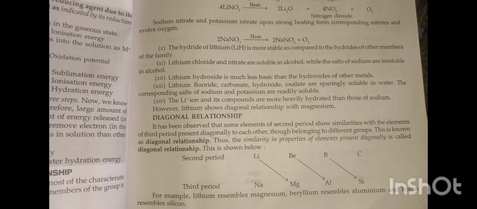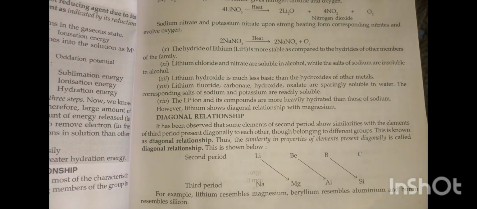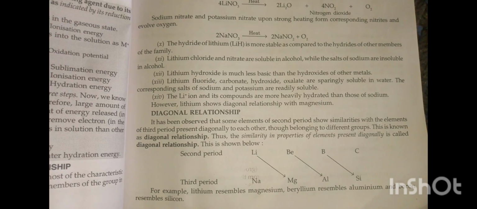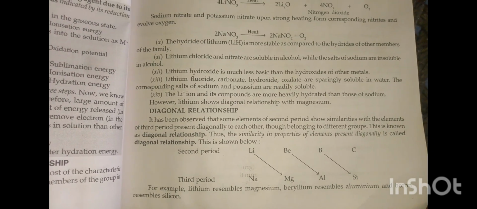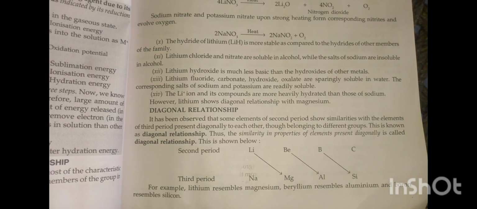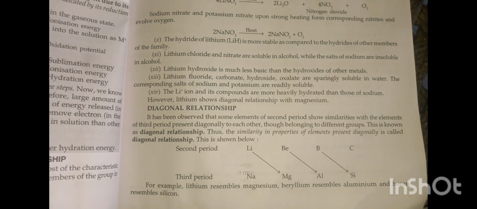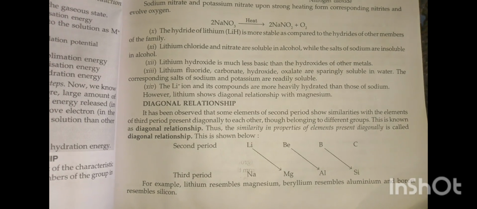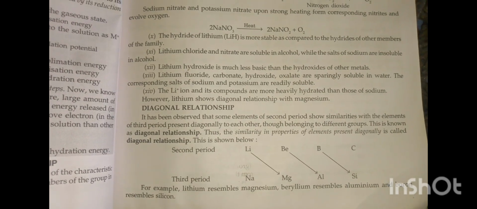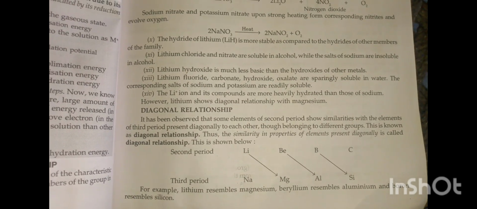Lithium hydroxide is much less basic than the hydroxides of other metals. Lithium fluoride, carbonate, hydroxide, and oxalate are sparingly soluble in water. The corresponding salts of sodium and potassium are readily soluble. The Li+ ion and its compounds are more heavily hydrated than those of sodium. However, lithium shows a diagonal relationship with magnesium.